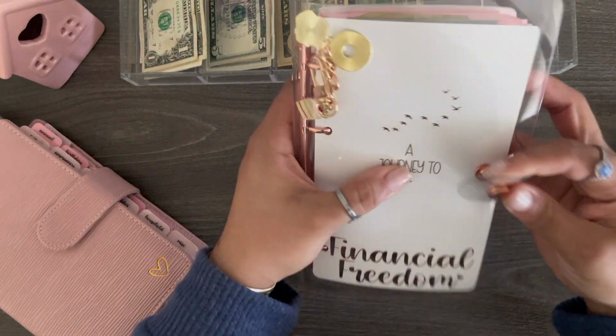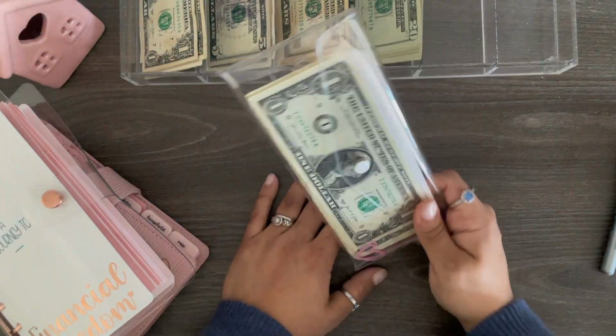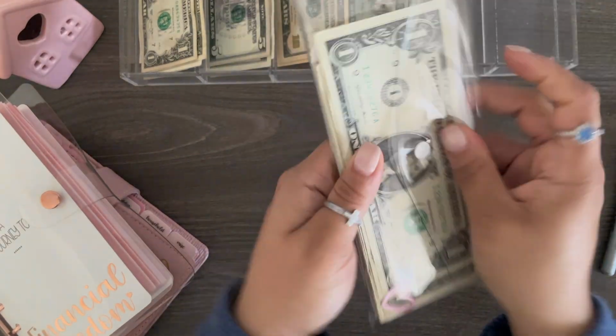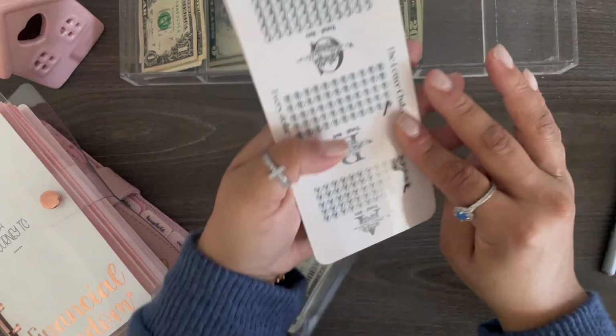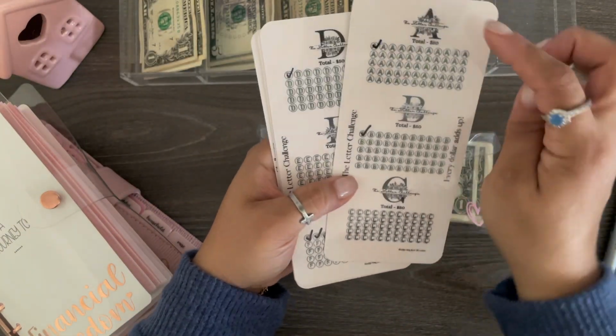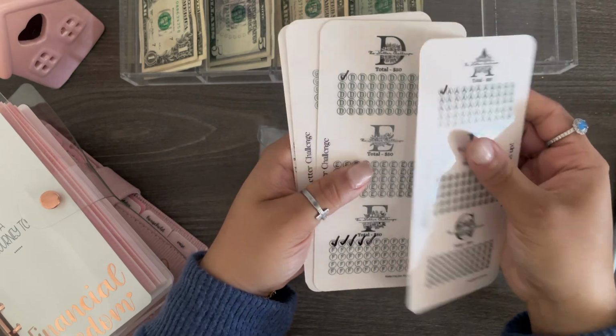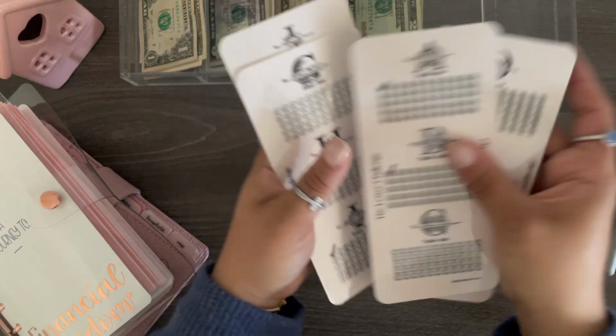I wanted to show you guys real quick. I'm doing this challenge. This is from Kris at Budgeting Just Because. This is her letter challenge. So every single you get, you save it and you just cross out the serial number that's right here. So you have A, B, C, D, E, F, G, H, I, J, K, L.